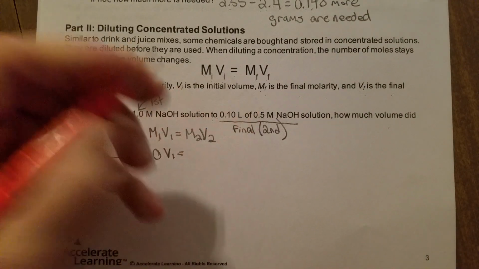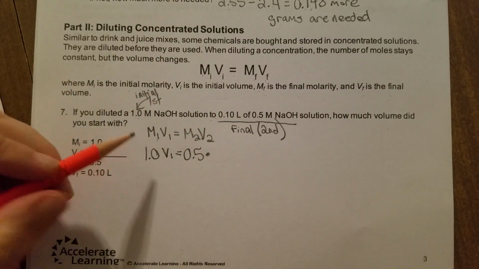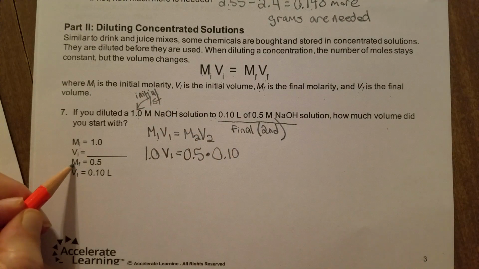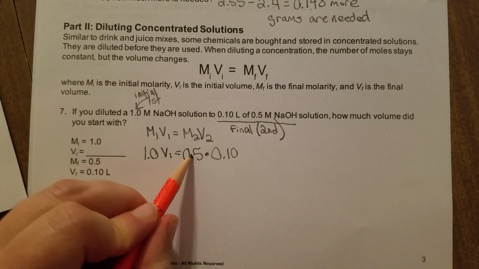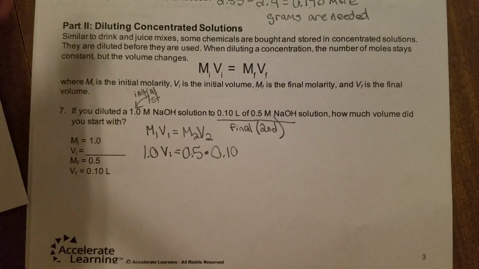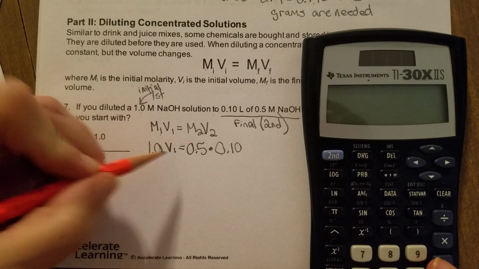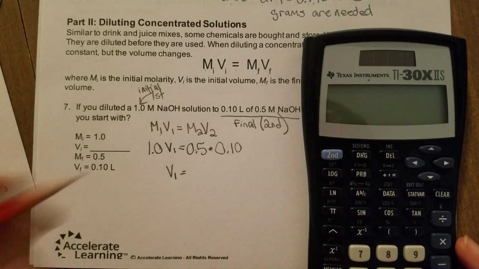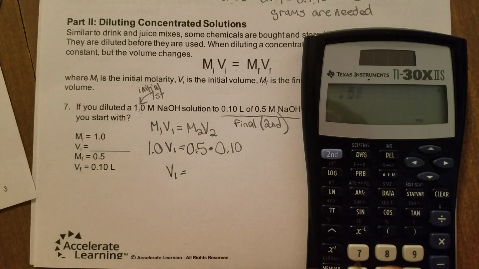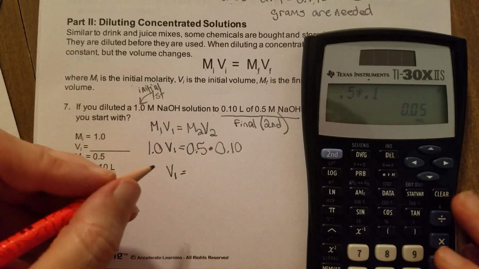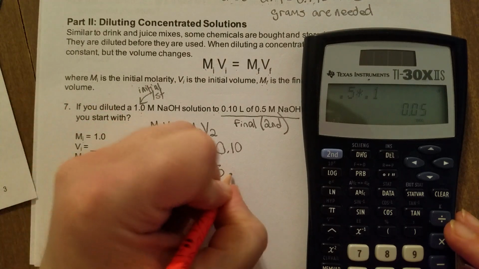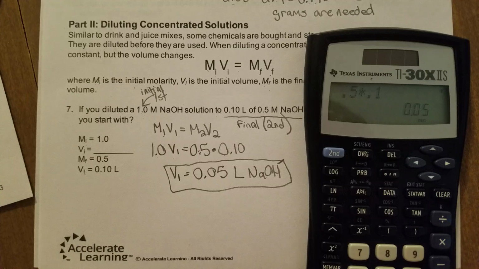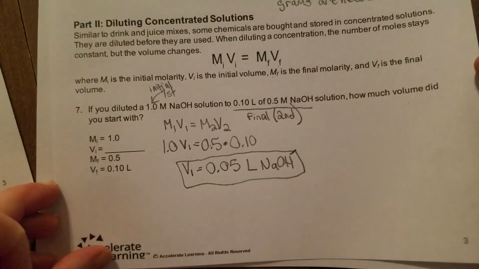Okay, molarity 2, your new molarity, 0.5 times your new volume, 0.10. Okay, and it has the variables listed for us over here. The final volume and the final molarity. That's molarity, that's volume. Okay, and now basic algebra. Don't overthink this. Solve for volume 1. So 1 times volume 1, that's just volume 1, equals 0.5 times 0.1 equals 0.05. And this is liters of sodium hydroxide. Like I said, these problems are a lot easier than the other ones. Okay, that was problem number 7.